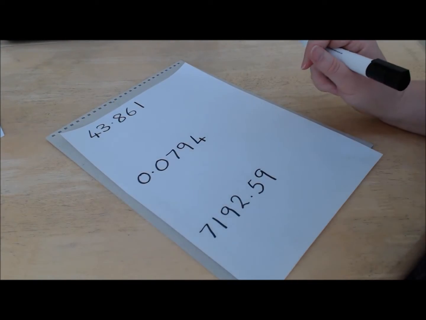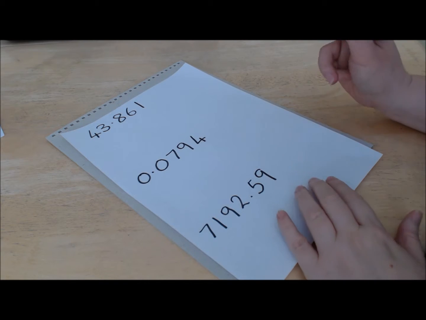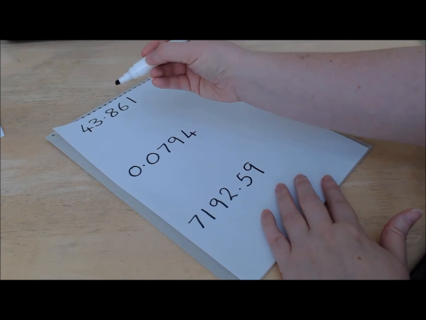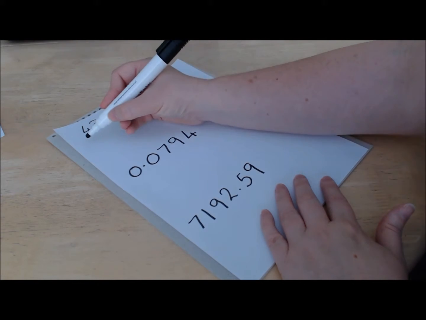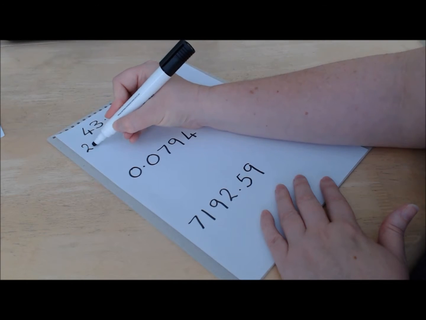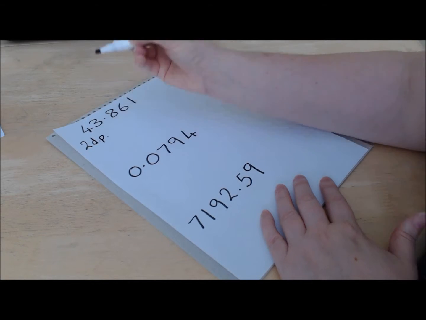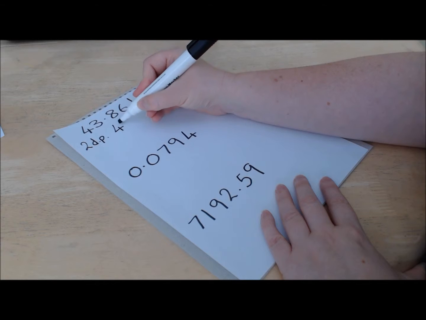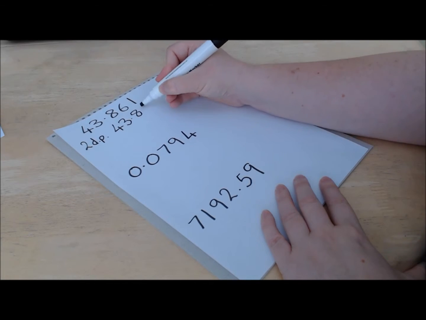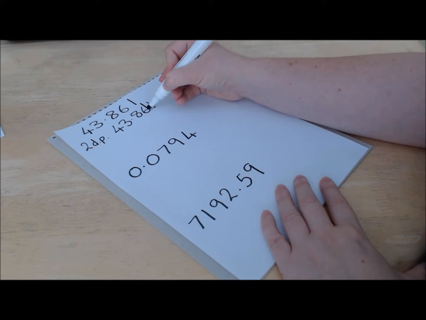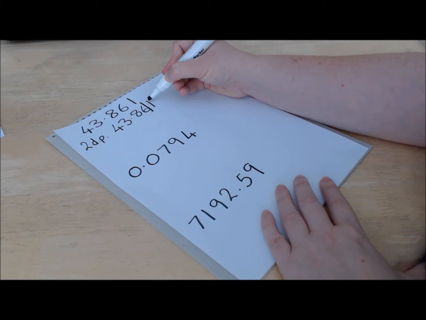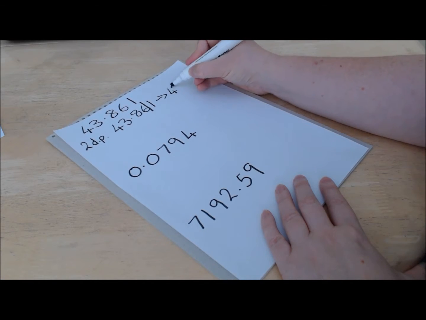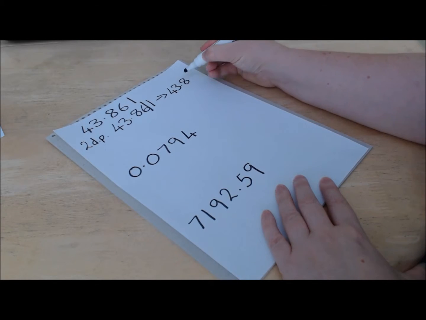So we're going to compare this with rounding to decimal places so you can see how it's different here. Looking at this first one, I'm going to round first of all this number to 2 decimal places. Rounded to 2 decimal places would be, let's just write it out again, we put the line in here. This tells us to round down, so that leads us to an answer of 43.86.